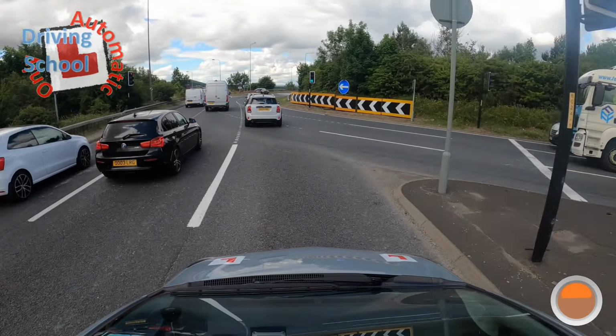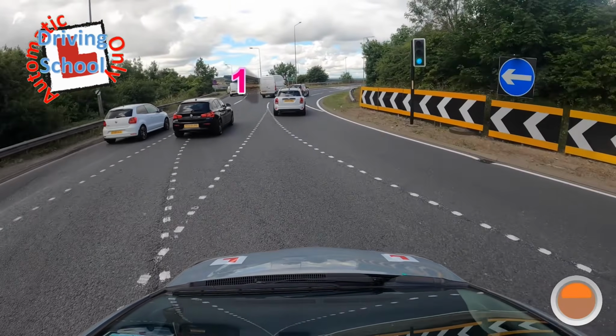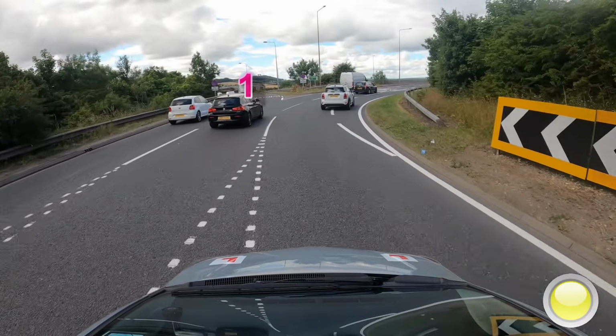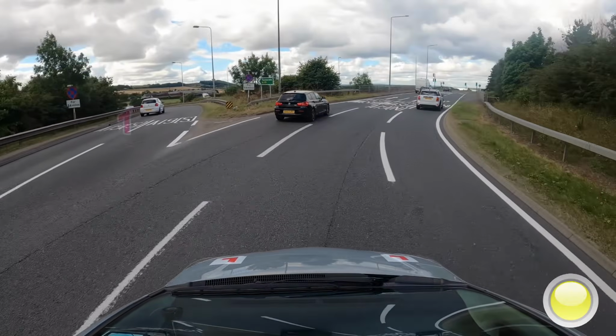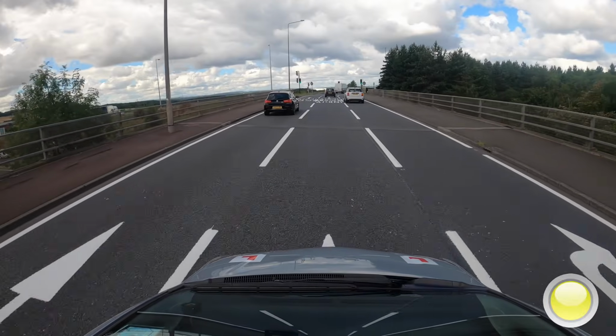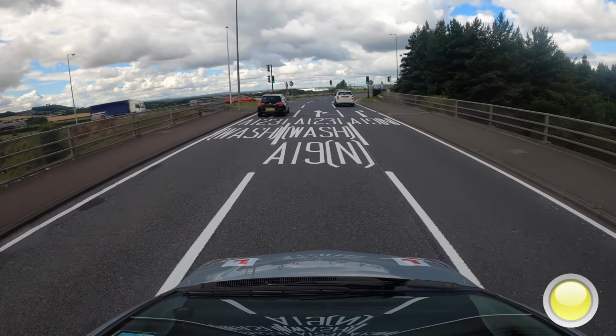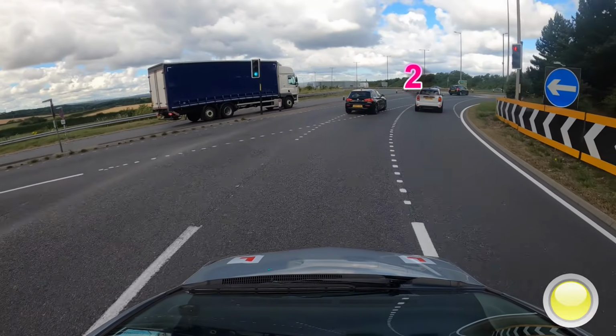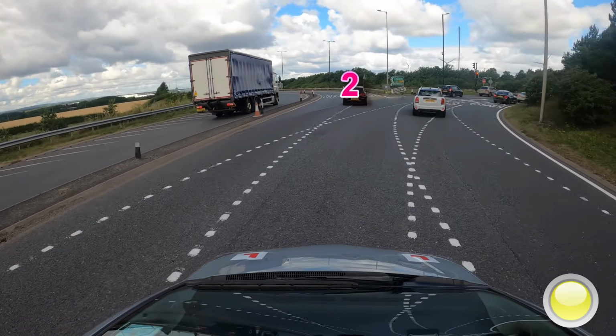Making progress forward, follow the stud lines which will guide you towards the middle lane. Continue indicating right, A19 North. Remember, the left hand lane, you cannot turn right. Remaining in the middle lane, we're going to spiral into the left hand lane.